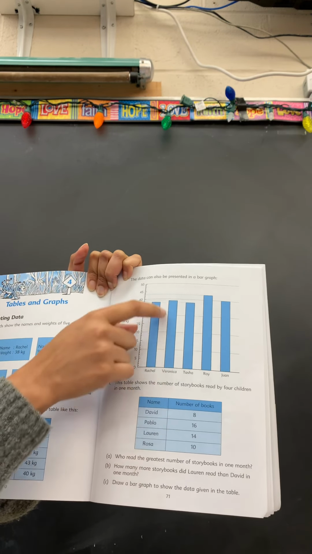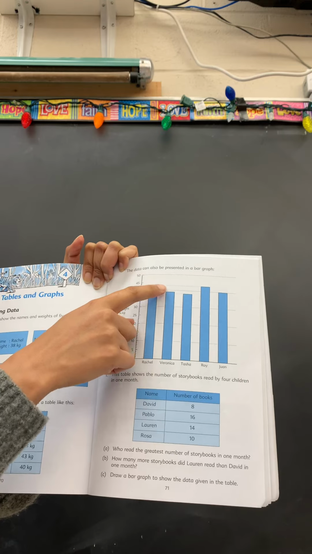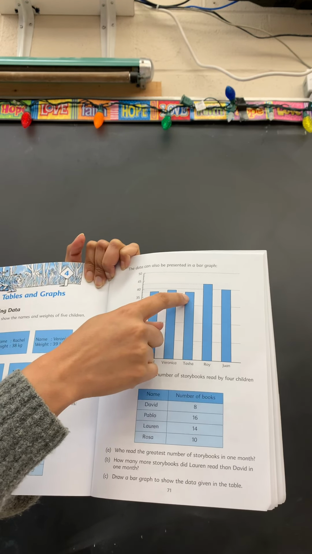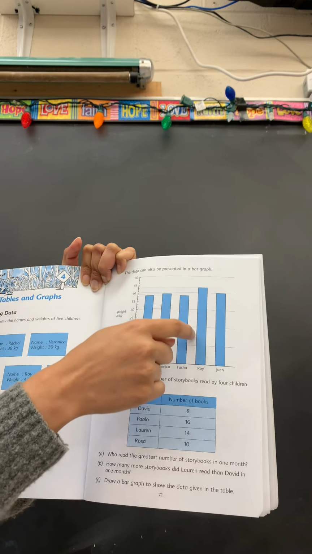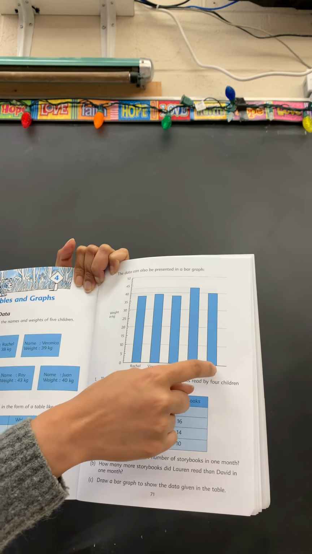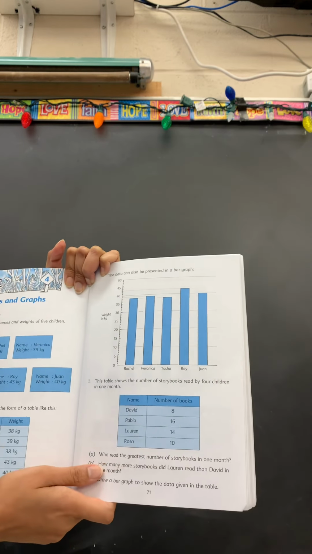Then they went for Veronica, who is 39 kg. Then they went for Tasha, who is 38 kg. Then they went for Roy, who is 43 kg. And then they went for Yuan, who is 40 kg.